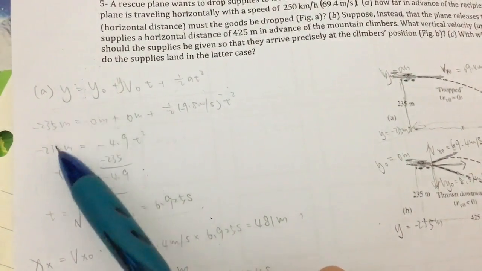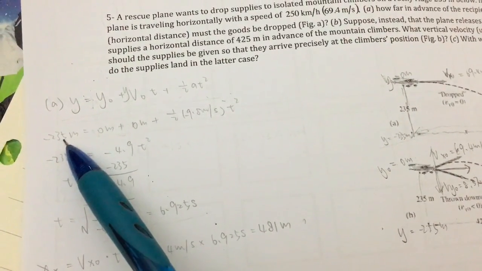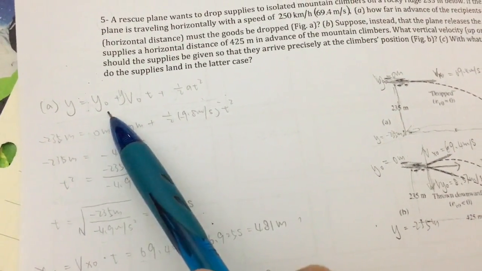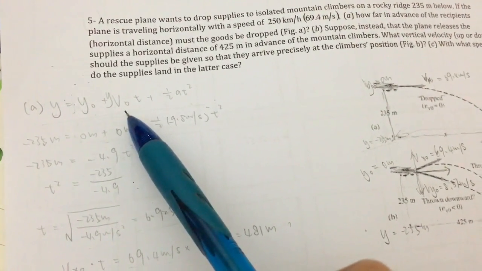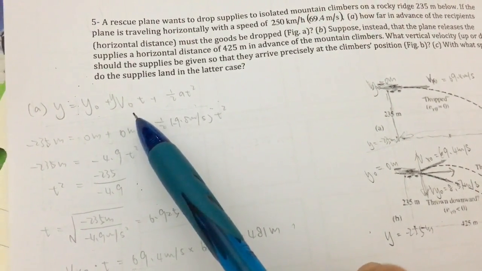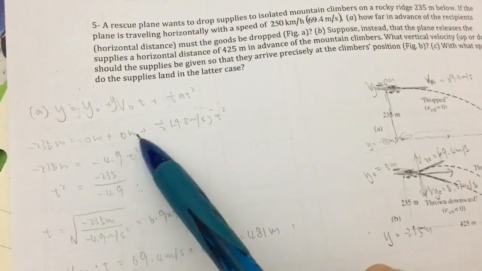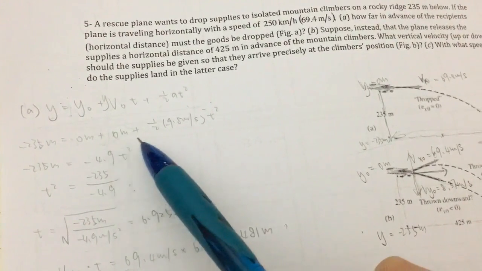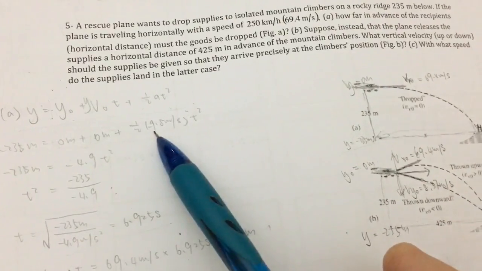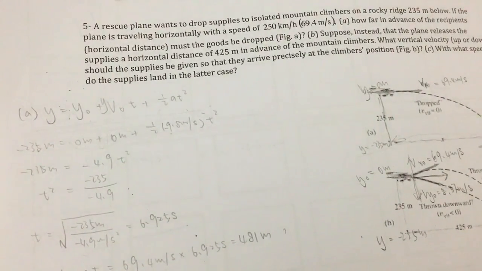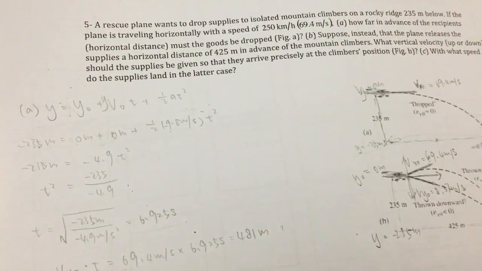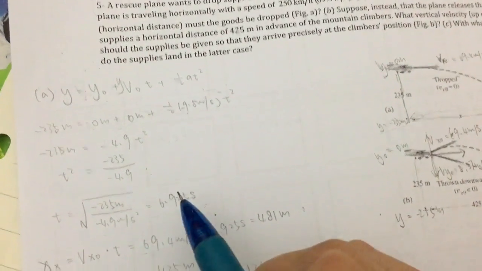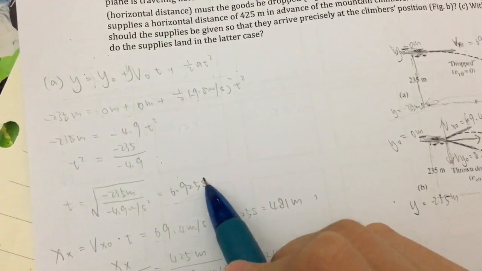Here, y is minus 235 meters and y0 is 0 meters because there is no initial velocity on the y-axis, and the gravity is minus 9.8 meters per second squared, and so this is how we get this number.